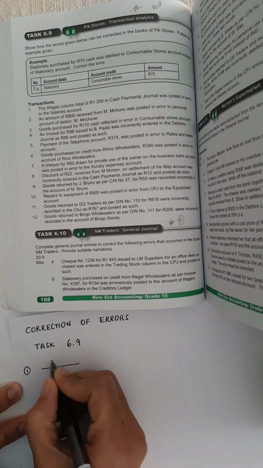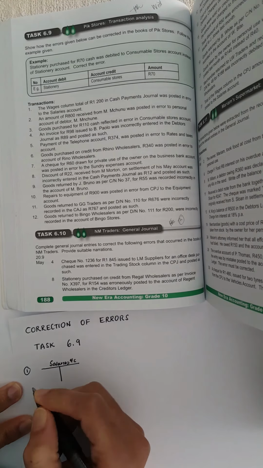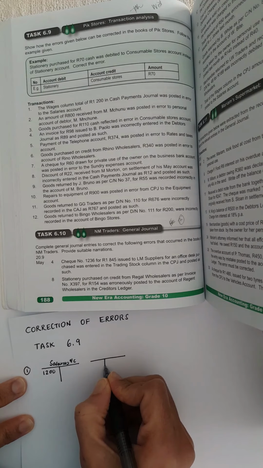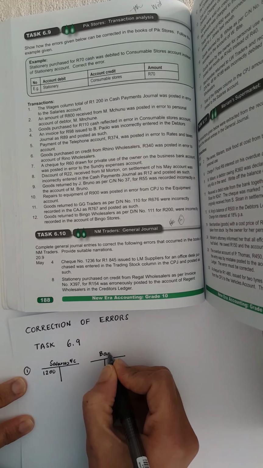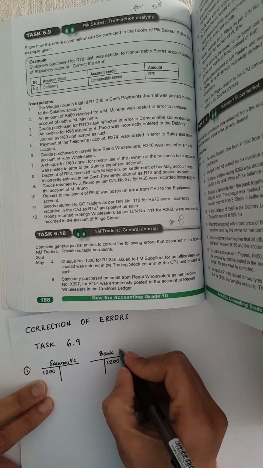So what I did is debit the salaries account, because it's an expense, with 1200 Rand. And remember, we're working with the CPJ, so the bank would have been credited with 1200 Rand. From the CPJ, we would debit salaries and credit bank. So this one is correct.